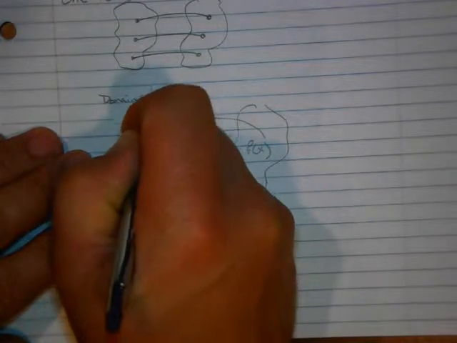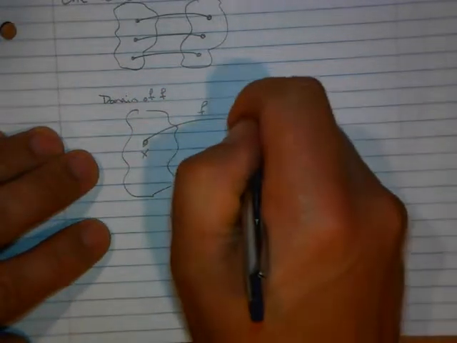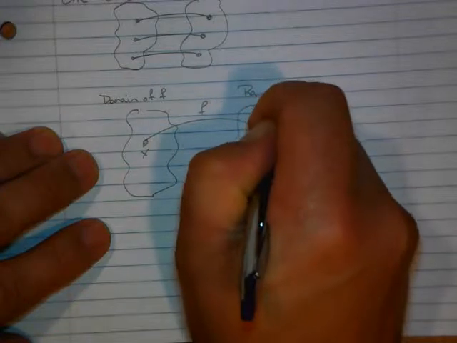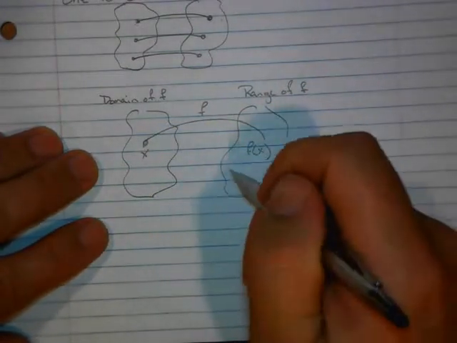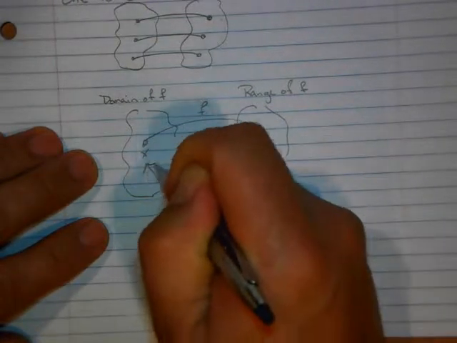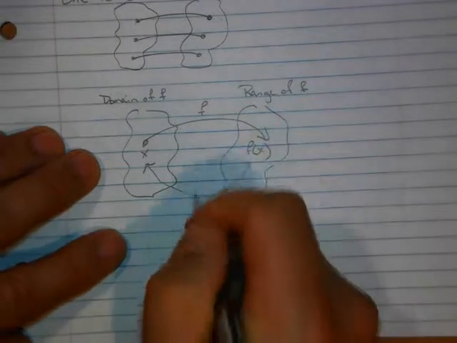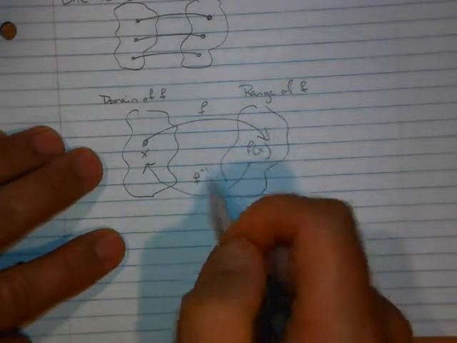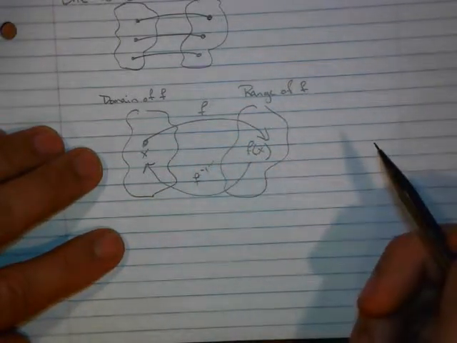And this would be my range of f. But for my inverse, I'm going to start here and I'm going to go back the other direction. So this would be my f inverse. This is a symbol for inverse. That -1, f to -1, that's our symbol for inverse.